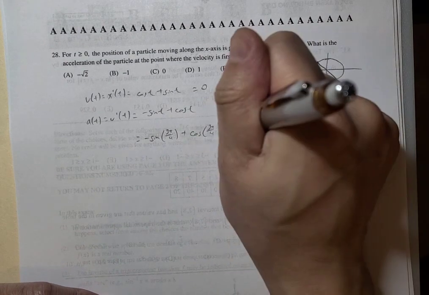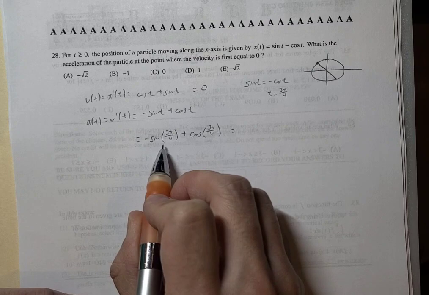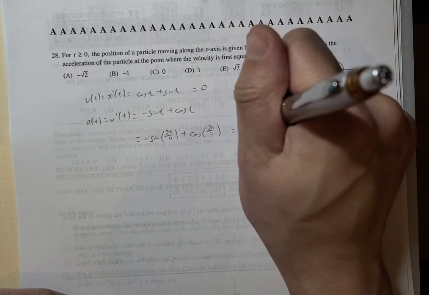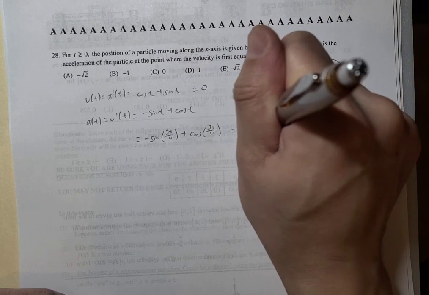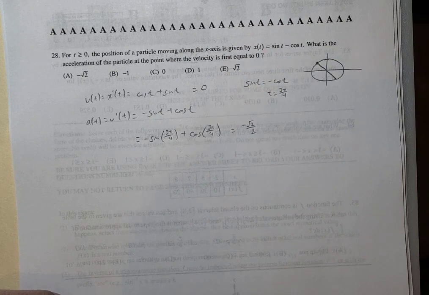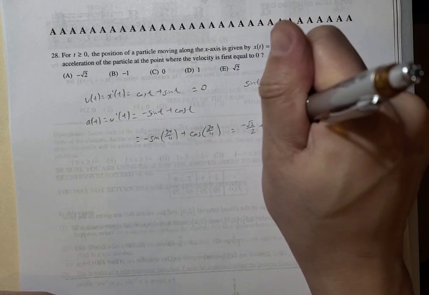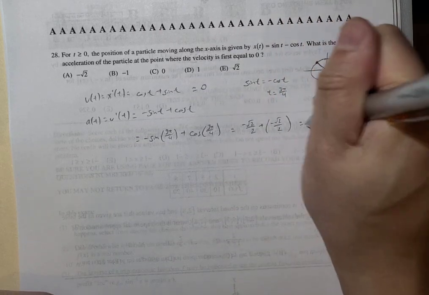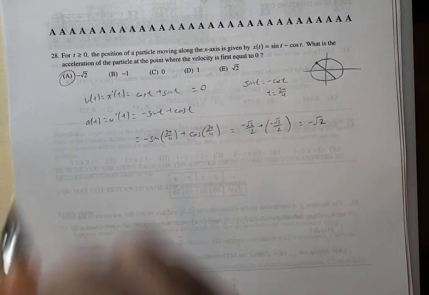Okay, so what is that? What's sine of 3 pi over 4? That is plus root 2 over 2. Sorry, but there's a negative sign here, so it becomes minus. How about cosine of the same angle? That would be minus root 2 over 2. Okay, so this is just negative root 2. Answer is A.